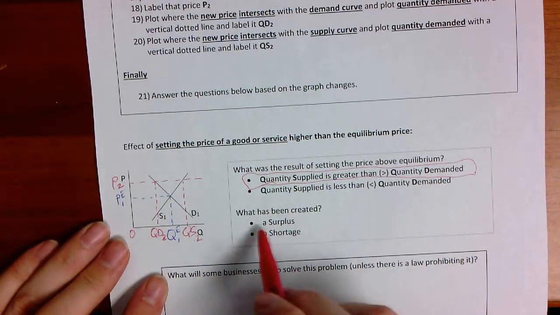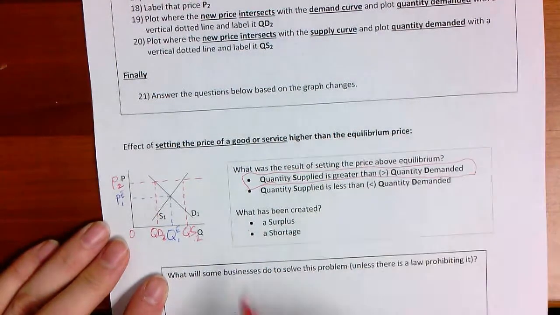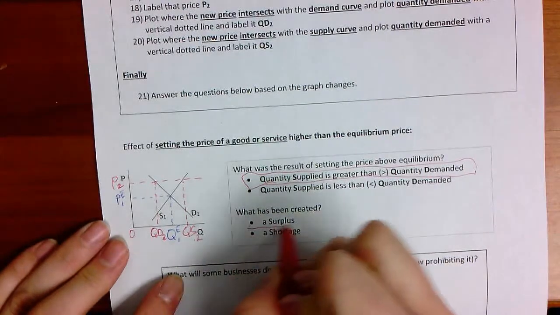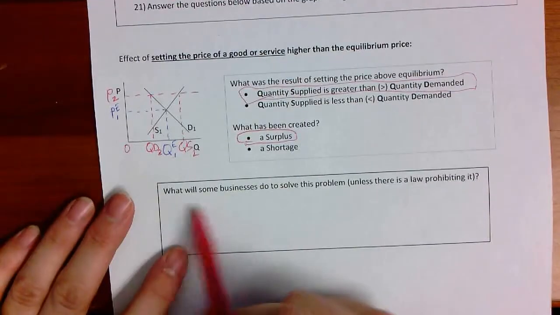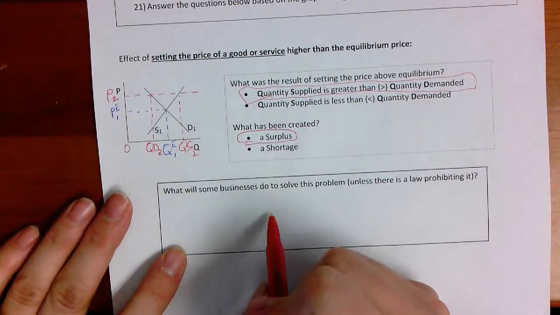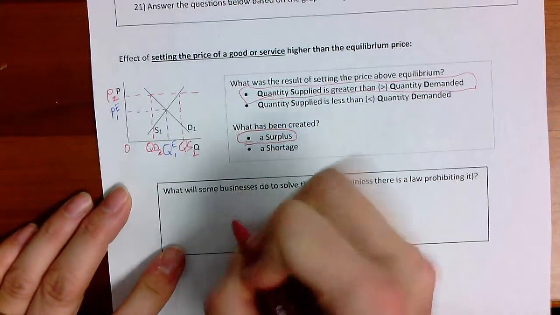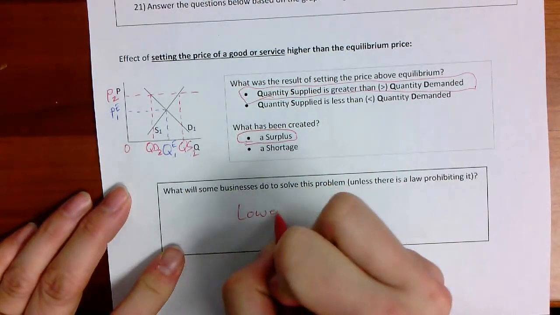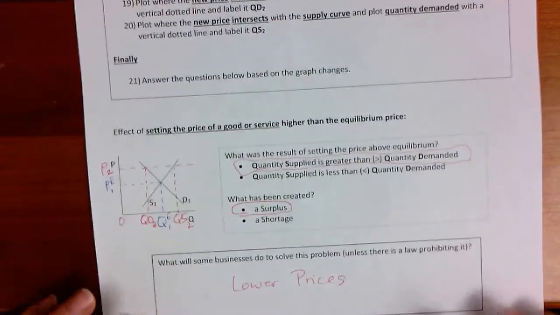So what they have is a bunch of extra stuff on the shelf, which is called what? A surplus or a shortage? It's called a surplus. Now, eventually they're going to get sick of having all that extra stuff sitting on their shelves. So then, what will some businesses do to solve this problem? Okay, unless there's a law prohibiting it, they are going to do a sale to get rid of that extra stuff on their shelves. Lower prices. Maybe a clearance sale. Okay, so that's what happens when the price is set above equilibrium.